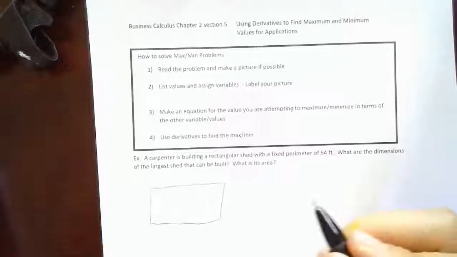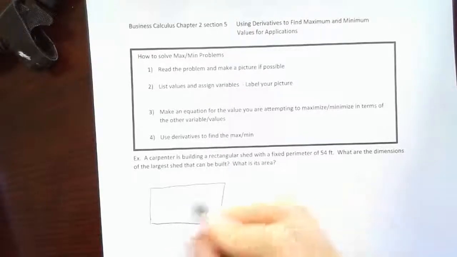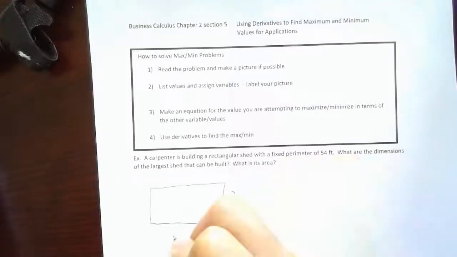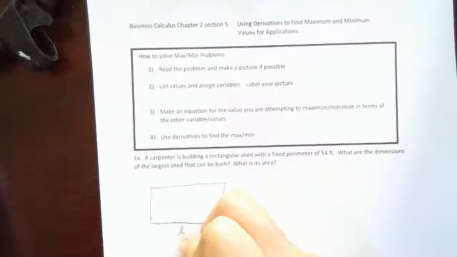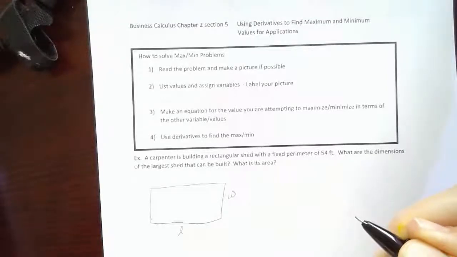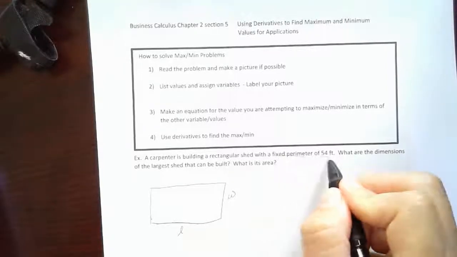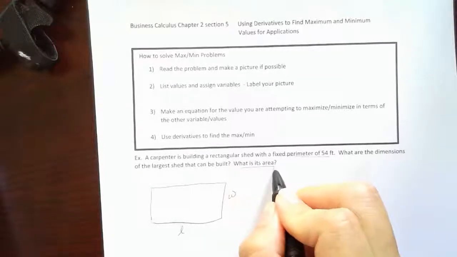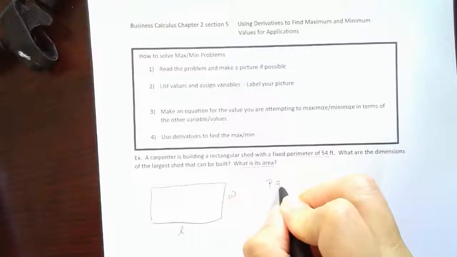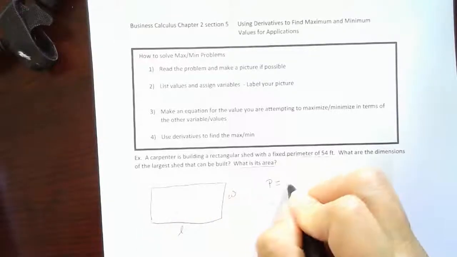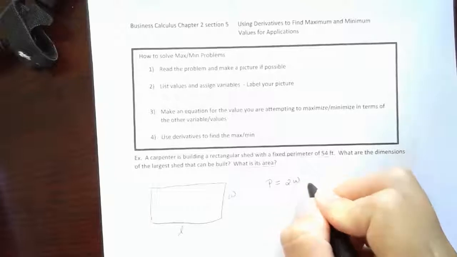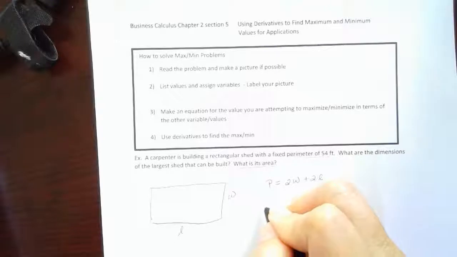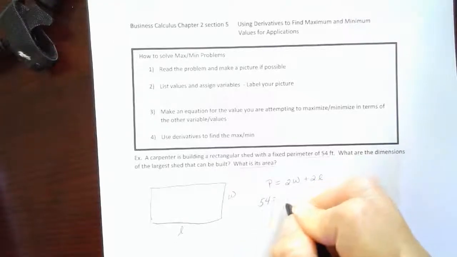What we do know about a shed is it has a length and a width as far as a rectangle is concerned, but we don't know anything about the length and the width, so we'll go ahead and make this side length, or width rather, I'm sorry, this side length. We do know that it has a fixed perimeter of 54 feet and that they're asking us about area. So perimeter is distance around the outside. Since opposite sides have the same measure, it'll be 2 times the dimension of the width plus 2 times the dimension of length. That's going to give you perimeter. Happens to equal 54. That's been given.